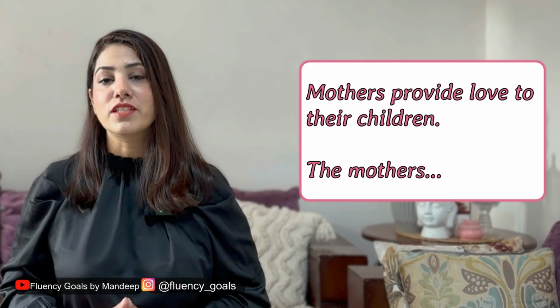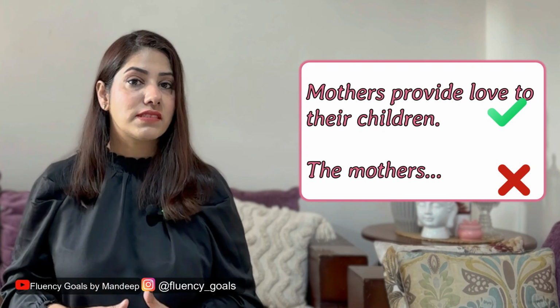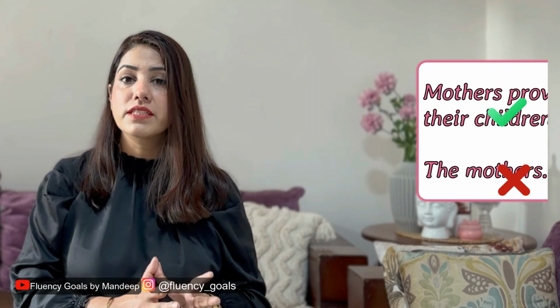Take another example. Mothers provide love to their children. So we'll not say the mothers because it is being talked about in a general sense. Mothers provide love to their children. But if we make it a particular case, like we talk about a good mother, a mother who is good, then we are using article a.